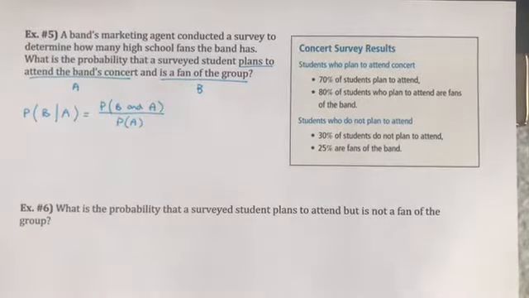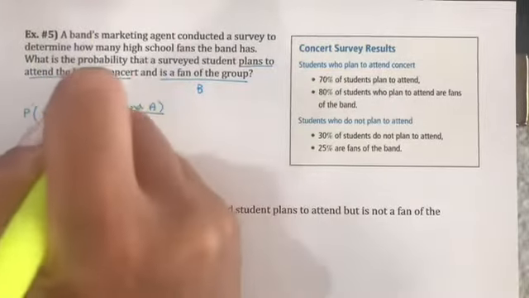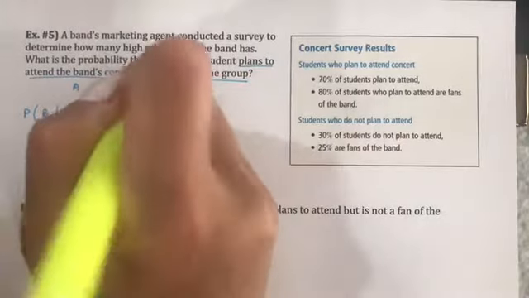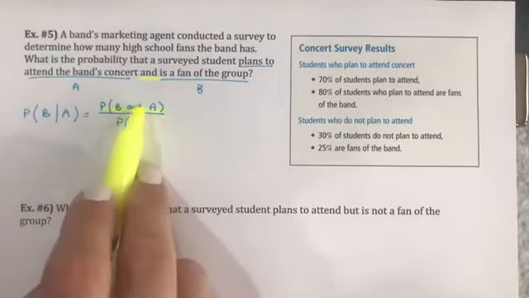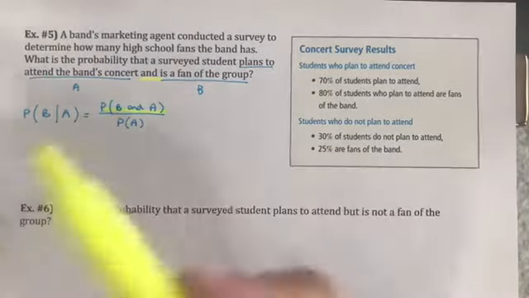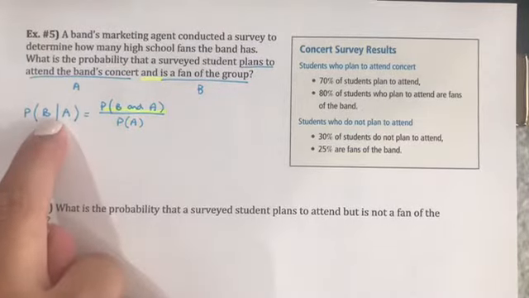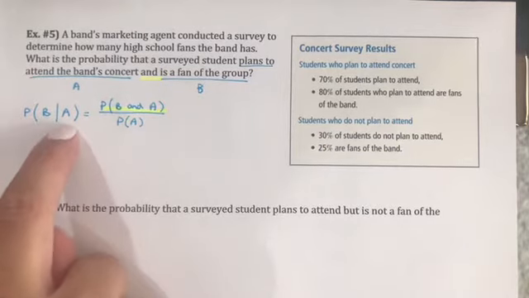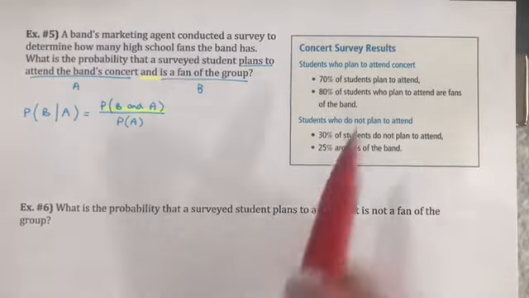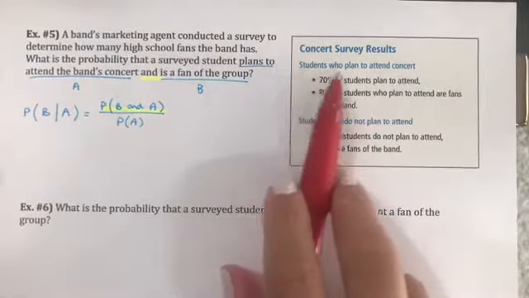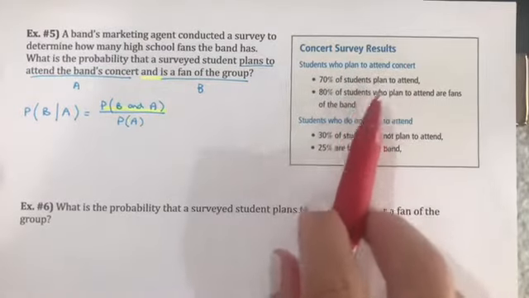So really what we're looking for is this portion. We don't know that, okay? See that B and A? It's the same B and A as we have over here. Now, do we know these other two pieces? The probability that it's a fan of the group, given that they're attending the concert. Well, if you look at this table, students who plan to attend the concert, we have that information.